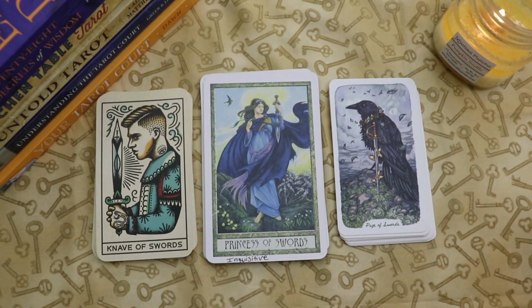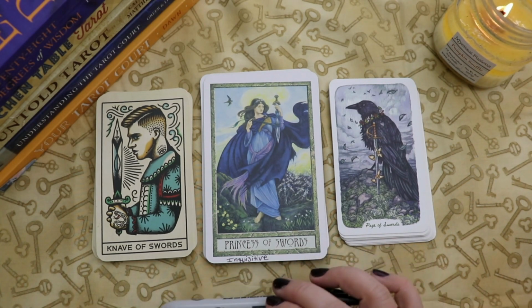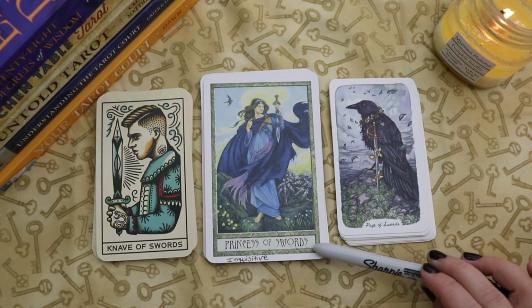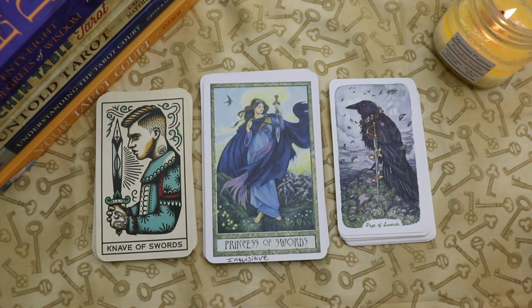Next, we're into the swords. Again, we're back into the realm of the mind, the element of air. And here we have the Page, the Knave, or the Princess of Swords. And swords being in the mind and that youthful energy of the mind, what I think of is inquisitive.